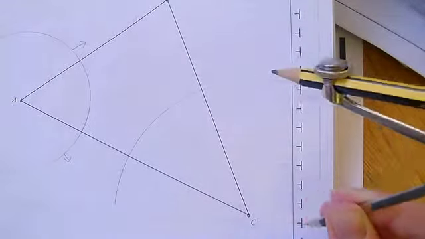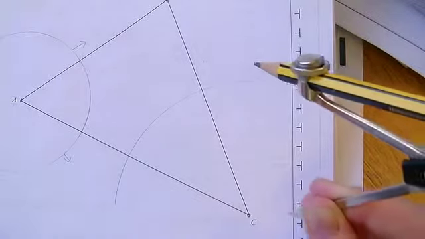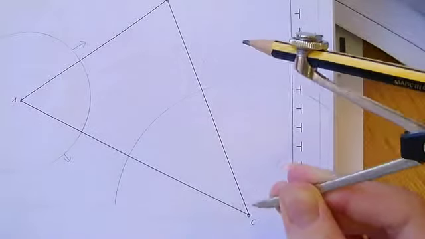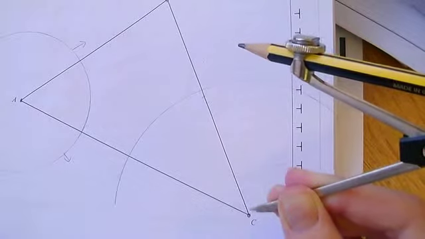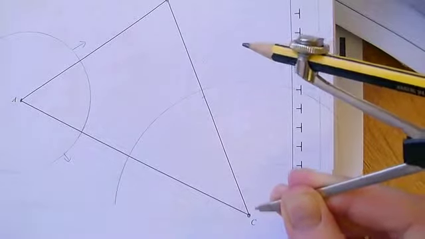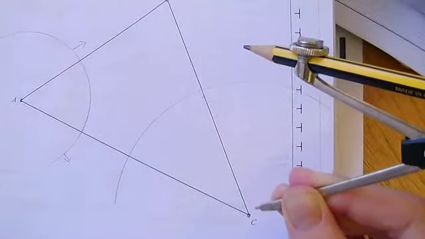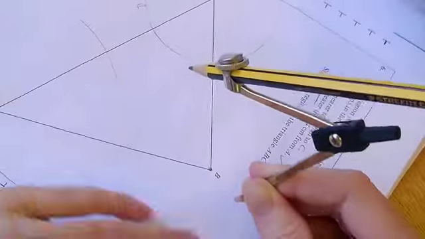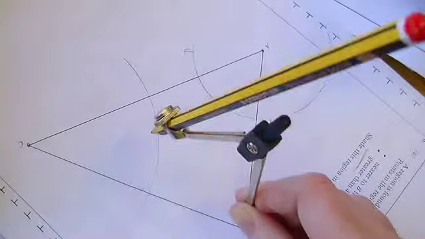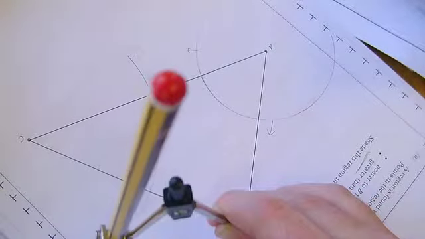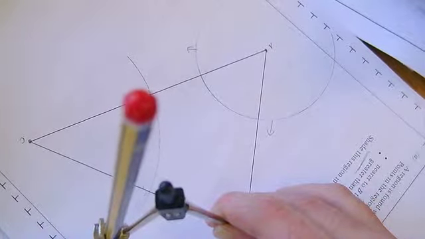Now the next bit, which is really important. You must keep your compass at this exact same width. If you change the width of it, it won't work, what we've just done. You now turn your paper around and put the point on B instead, and hopefully they will cross. If they don't cross, you didn't open your compass to more than halfway.